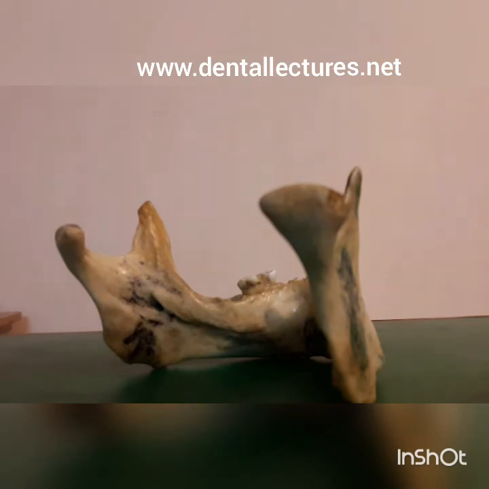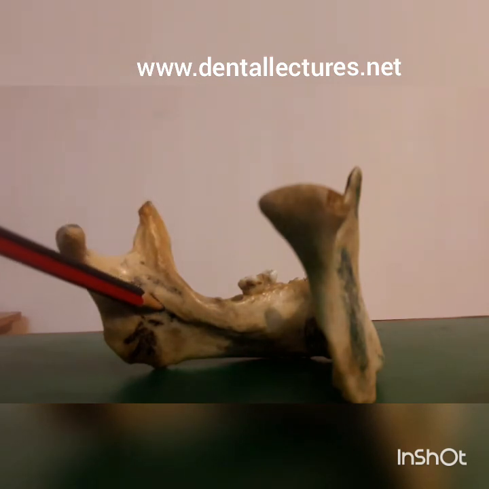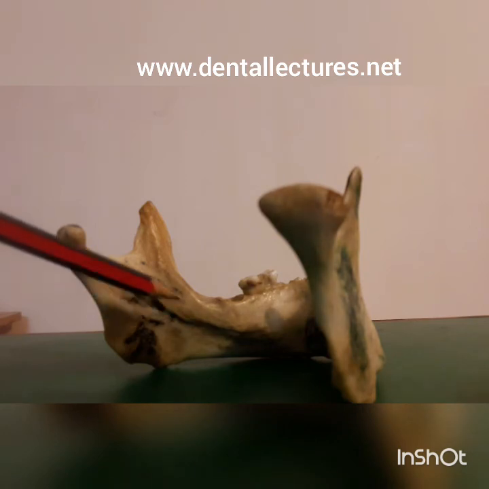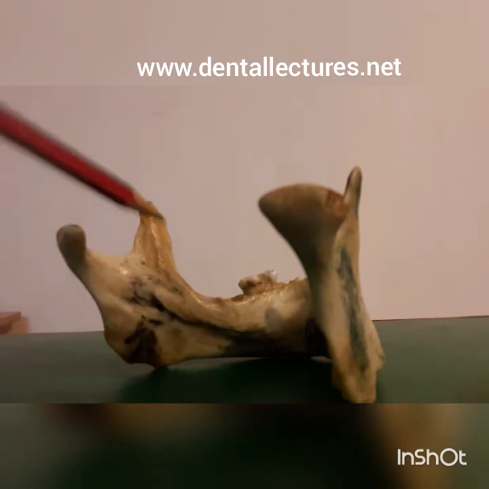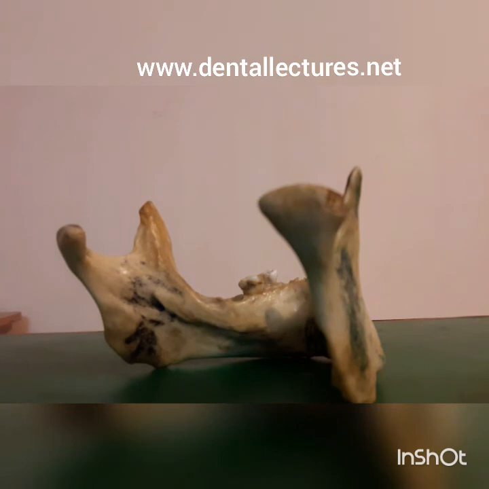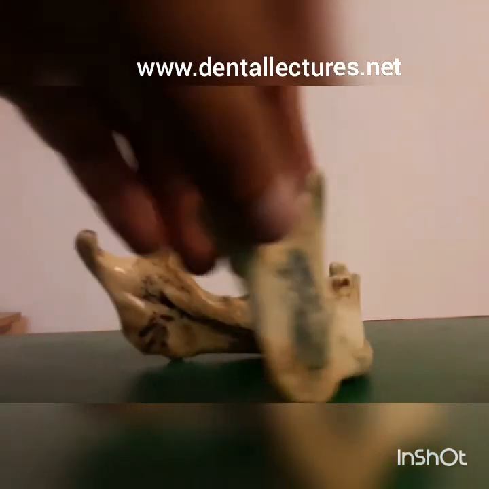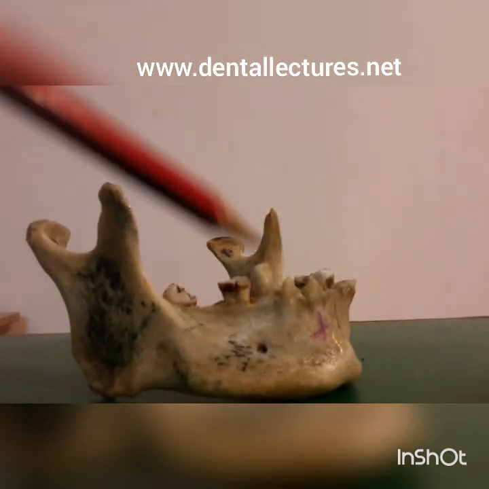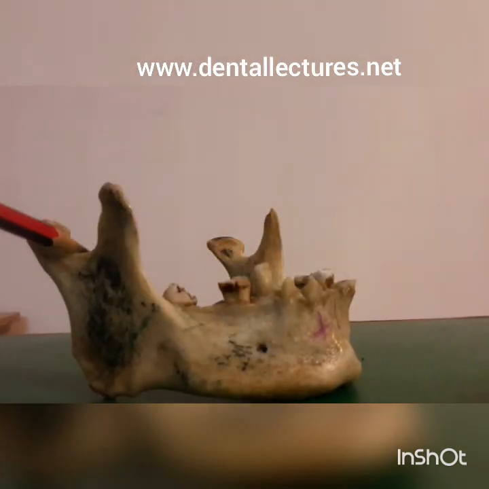Then the mandible has a direct relationship with four nerves. The inferior alveolar nerve, which enters the mandibular canal from the mandibular foramen. The mylohyoid nerve is the second. The mental nerve, which exits from the mental foramen, is the third, and the masseteric nerve, which is related to the mandibular notch, is the fourth.